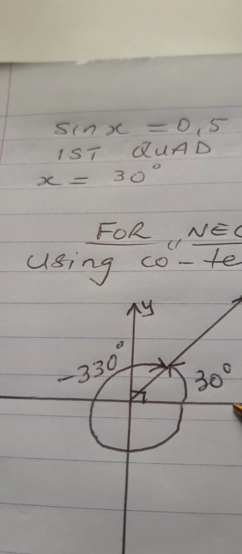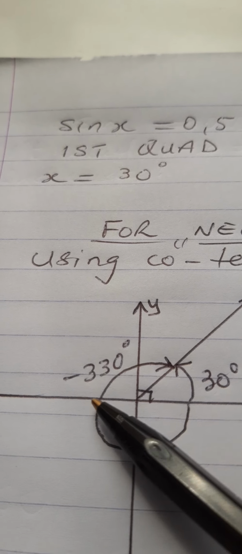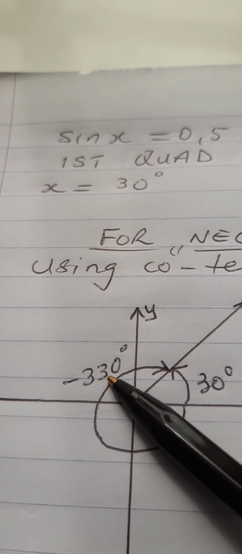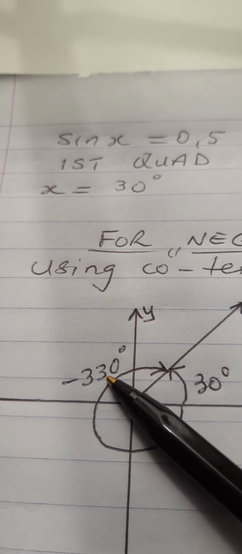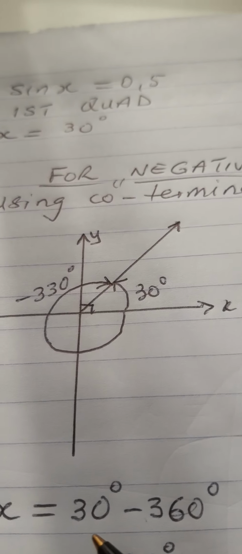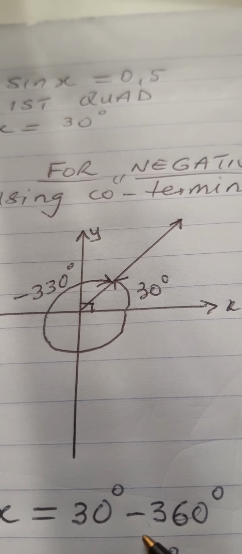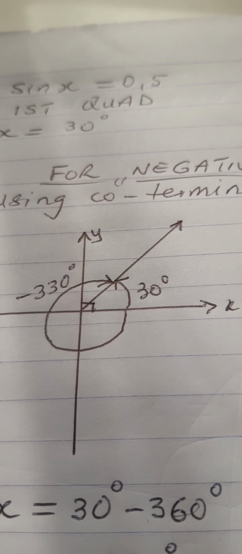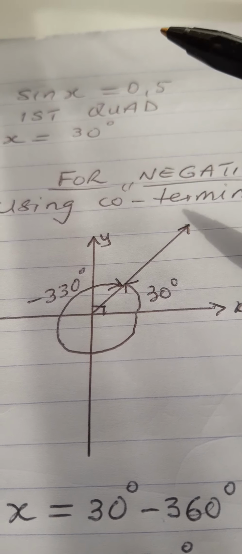If you remove the negative, 30 degrees and 330 degrees, that's going to be 360 degrees. Therefore, to get the other angle, we're going to say 30 degrees subtract 360 degrees, which is x minus 360 degrees. We use the 30 degrees.